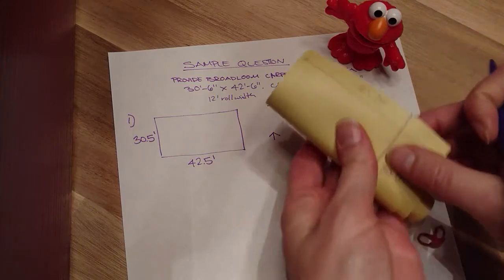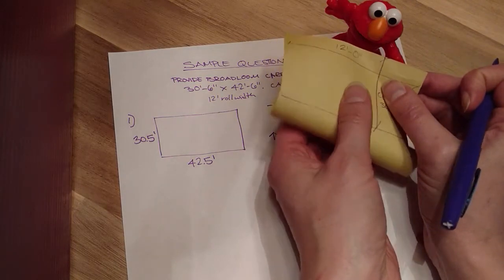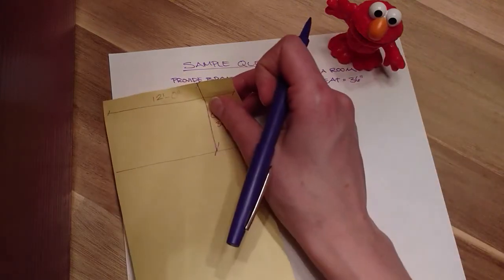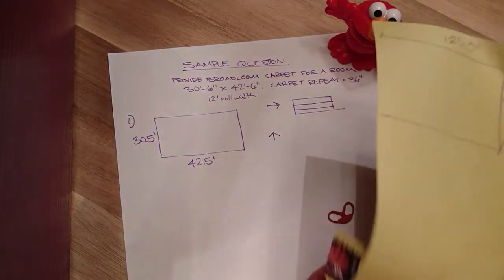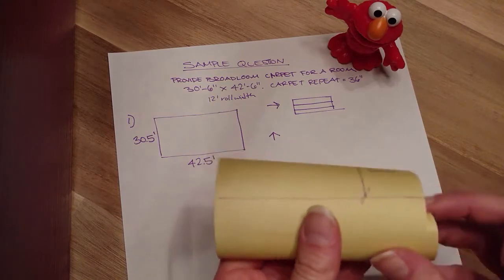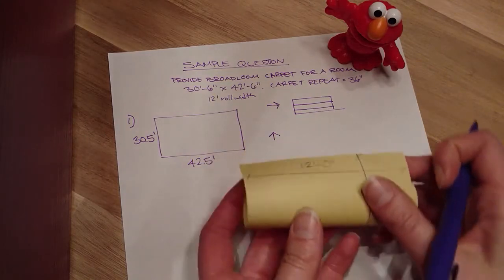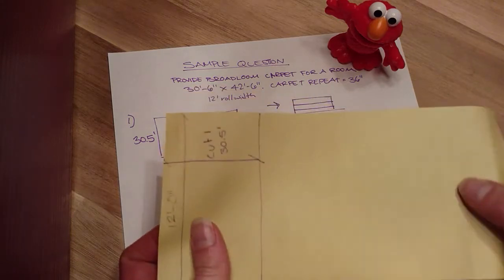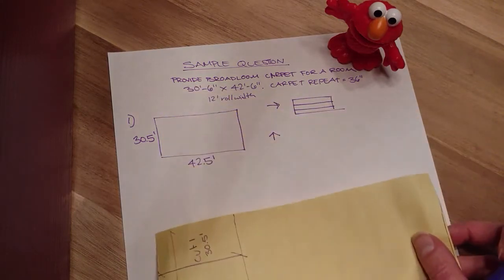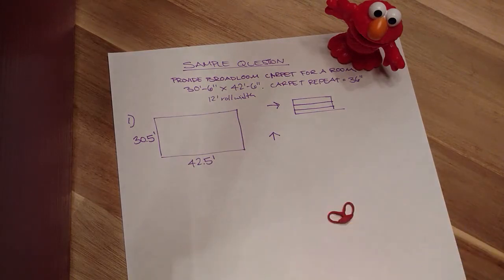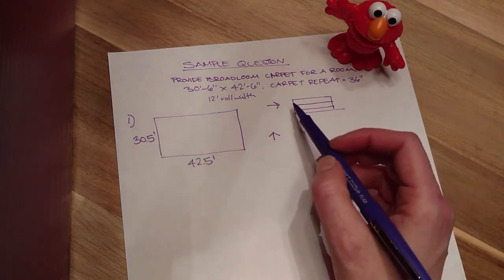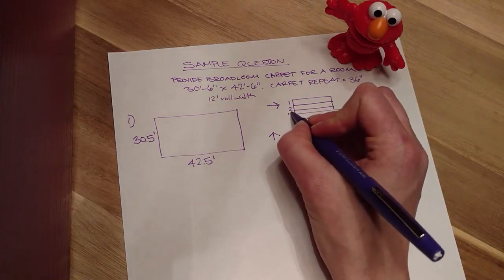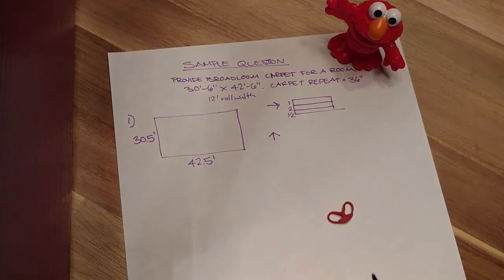When we're visualizing this, this is 12 feet, and this is the carpet that's going to be laid. I kind of just have this as a visual. So in this case, we are saying that we're going to have multiple 12-foot rolls going this way within the space. Dividing this 30.5 by 12, we end up with 2 full rolls and then half a roll there.